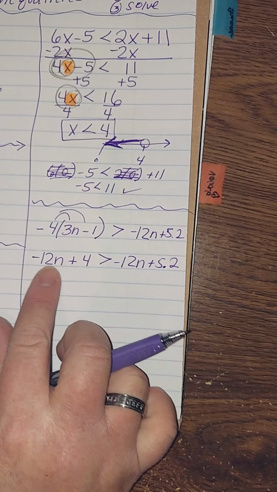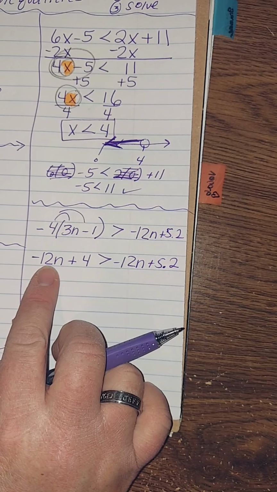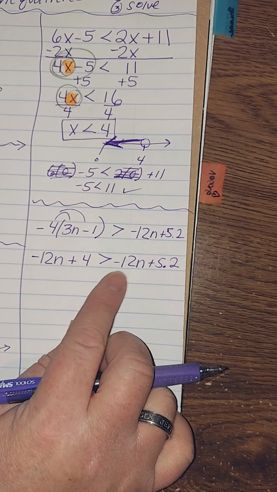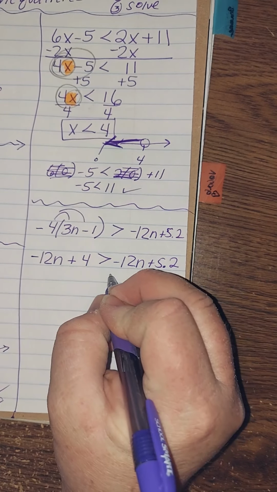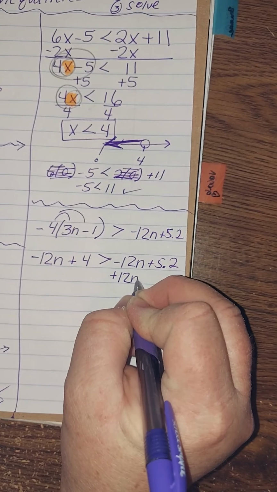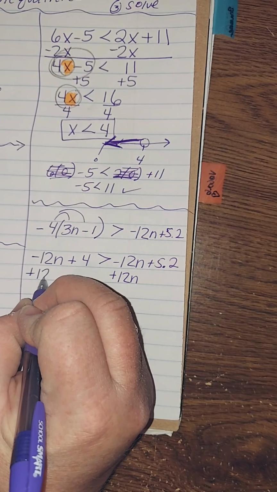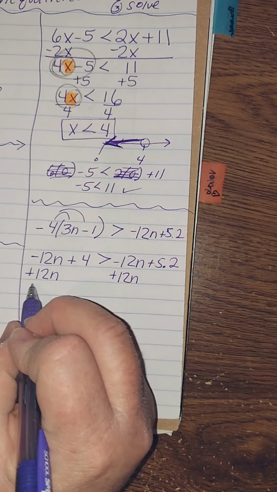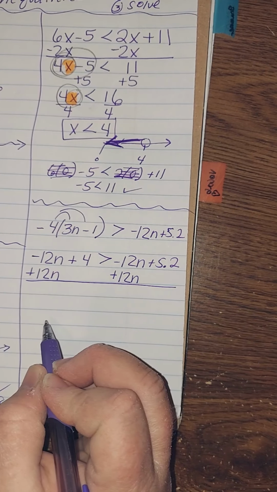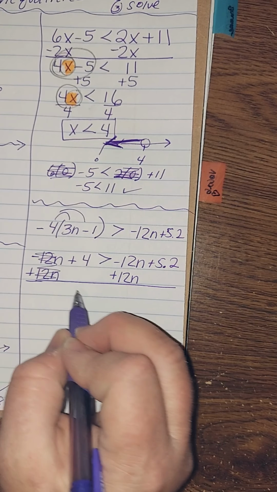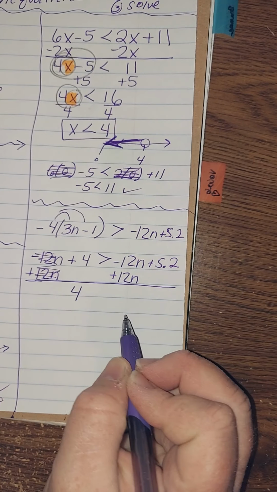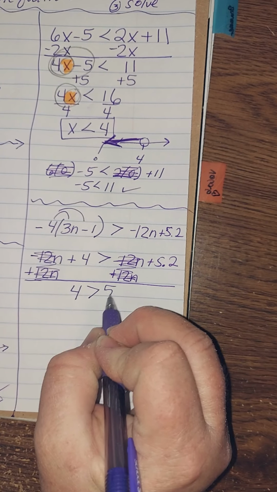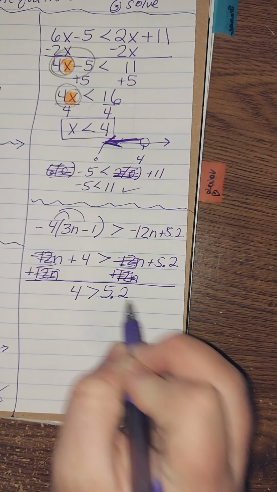Wow, those are the same. Okay, well, I'm going to move it this way. So red rover, send negative 12n over. Yikes. Oh my gosh, what's going on here? This goes away, and I'm left with 4. This goes away, and I'm left with this.